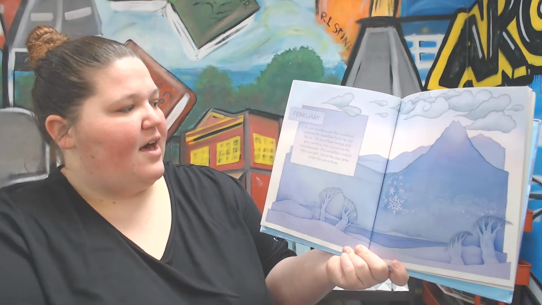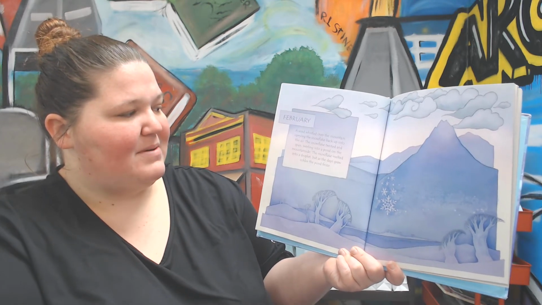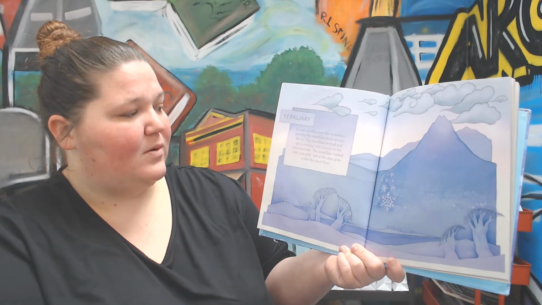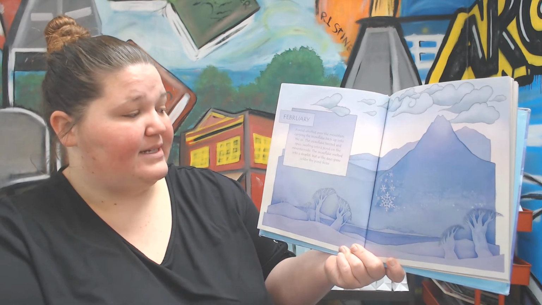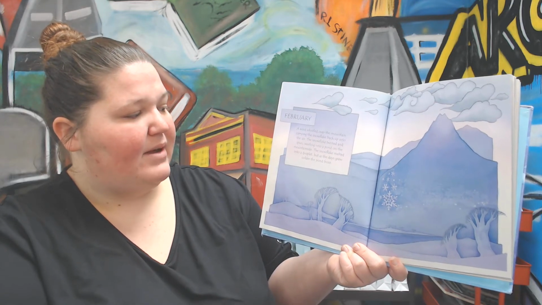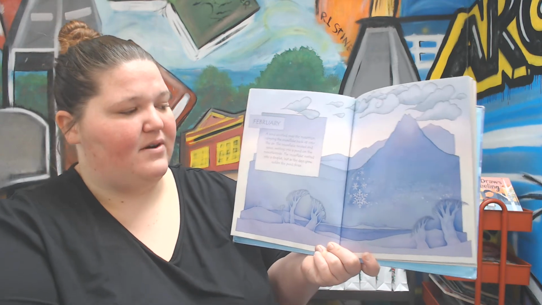February. A wind whistled over the mountain, carrying the snowflake back up into the air. The snowflake twisted and spun, twirling into a pond on the mountainside. The snowflake melted into a droplet, but as soon as the days grew colder, the pond froze.